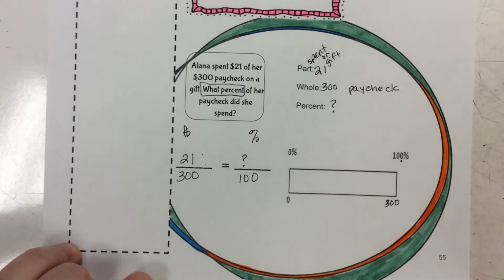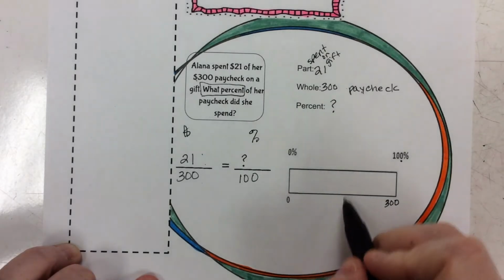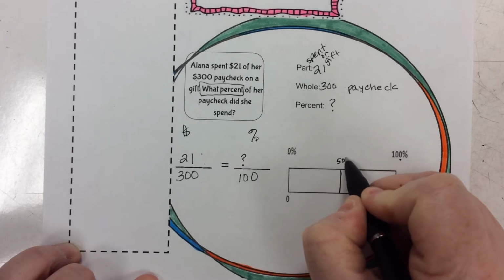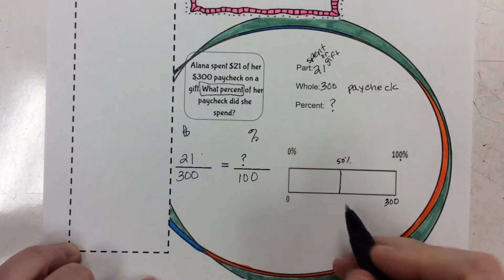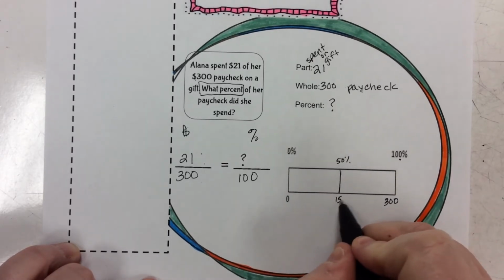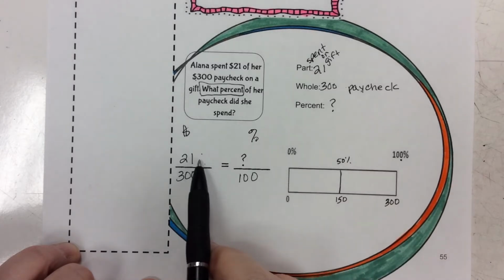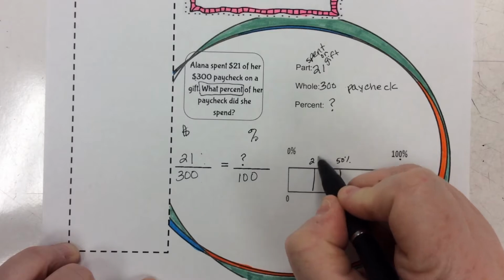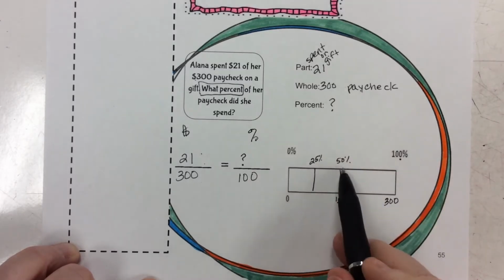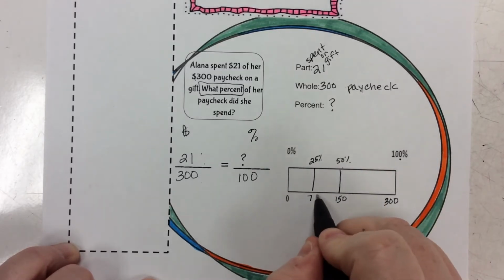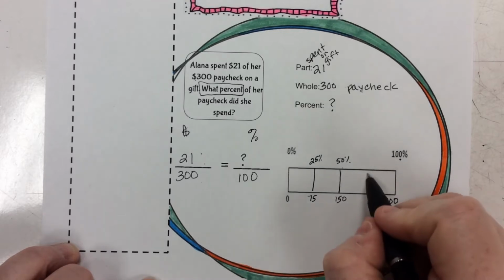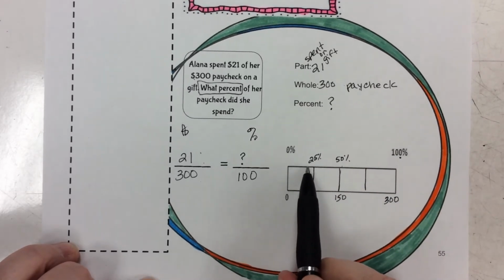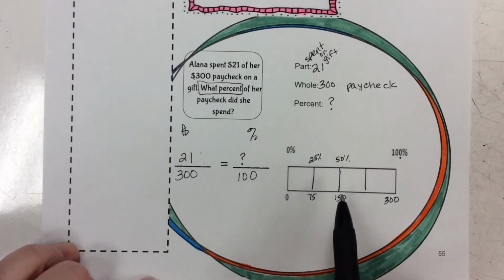Okay, so we can use some benchmark numbers here. And we're going to write these in for a second. Okay, if I said 50% of her paycheck would be how many dollars? 150. Okay, well, we know she definitely spent less than 50%. Okay, what if I went with 25%? Well, half of 150 would be $75. So we know that we have definitely spent less than 25%. So your model here is going to help you, okay?